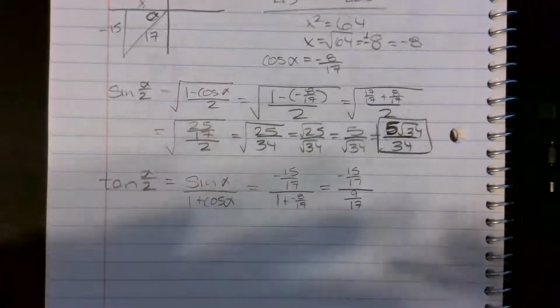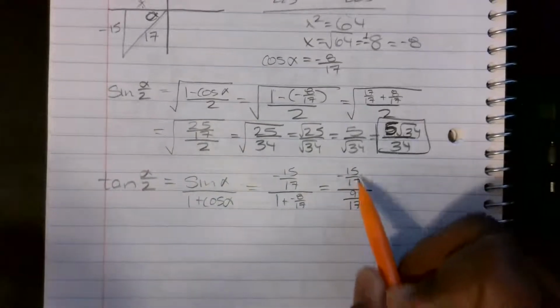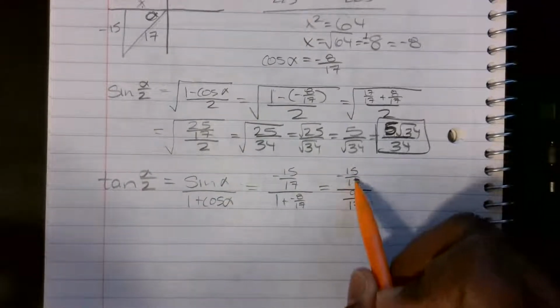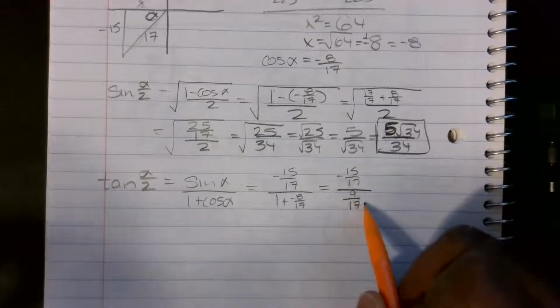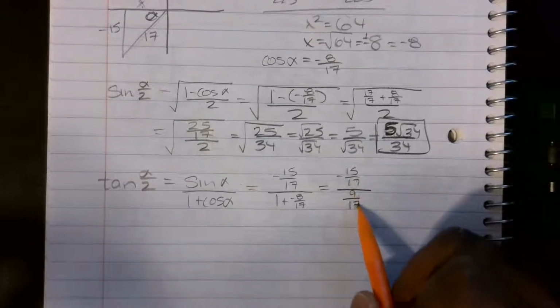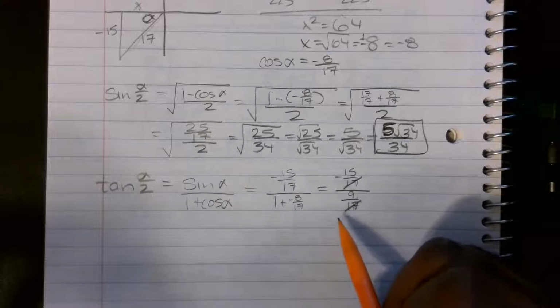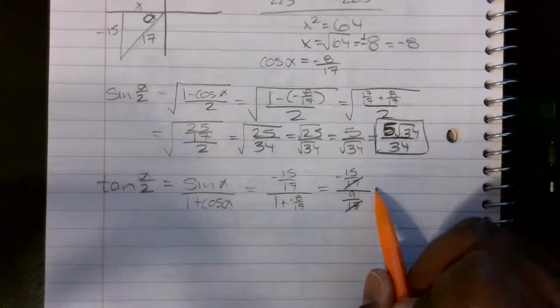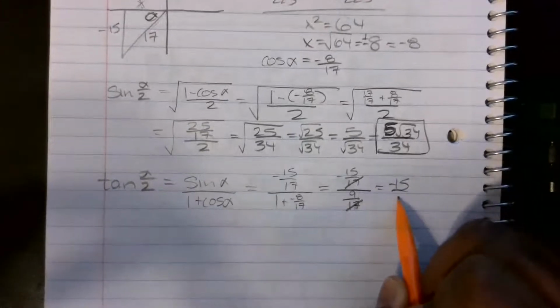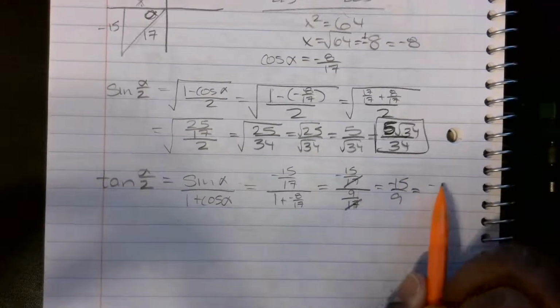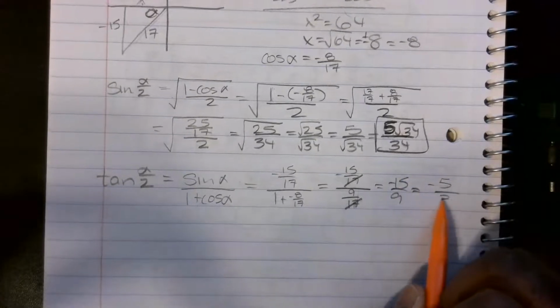Now, one of the properties of fractions is that this is called a complex fraction. I have two fractions in a fraction. If the denominators are the same, you can cancel them or reduce them. And this ends up being negative 15 over 9, divided by 3, which is negative 5 over 3.